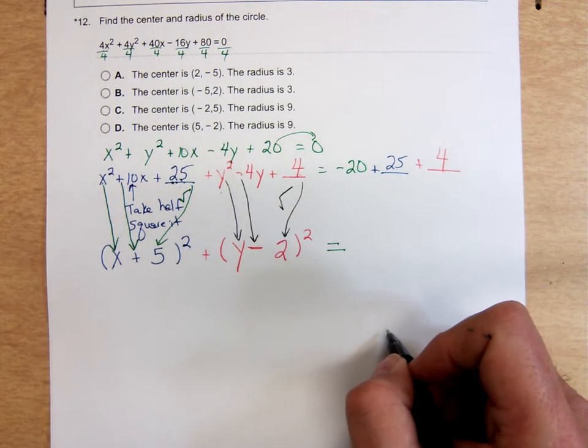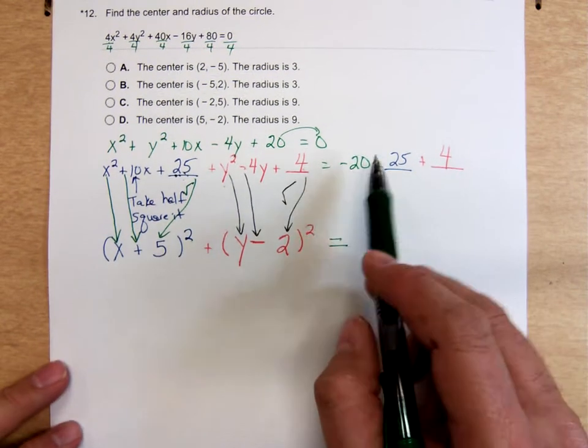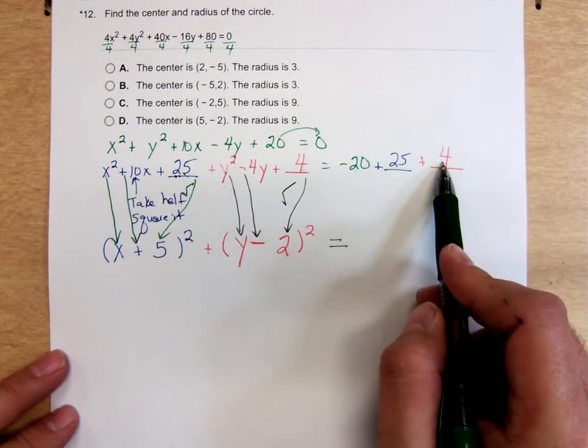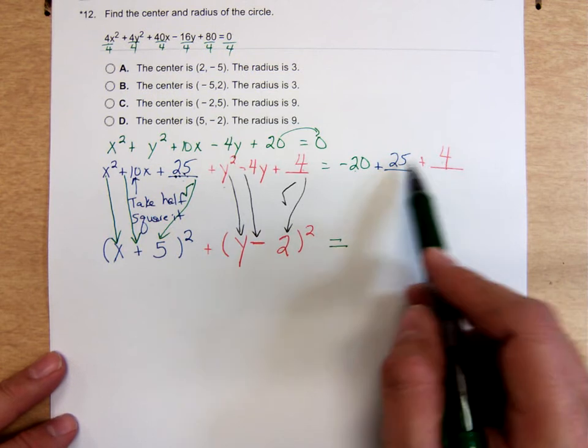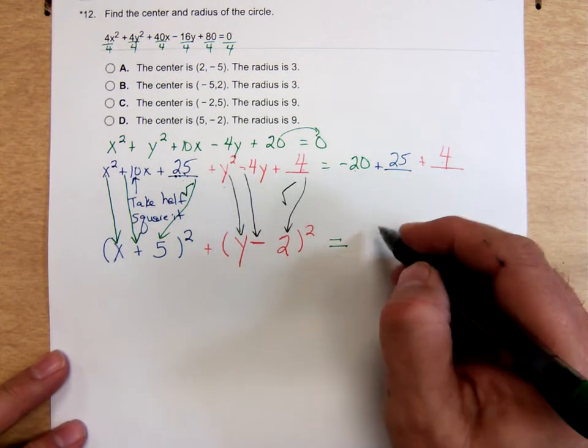Equals negative 20 plus 25 plus 4. Is that going to be a 29 minus 20? Are we getting a 9 over here?